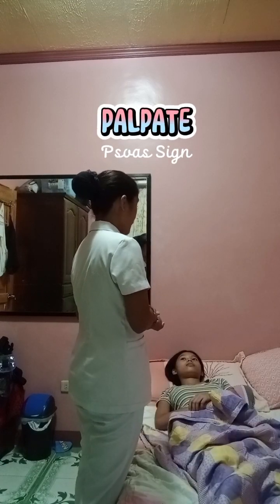Next, I'll be assessing for the psoas sign. So to assess for the psoas sign, let me assist you to a sideline position. Okay, so I'll be extending your leg, and let me know if you feel any pain, alright? Do you feel any pain? No. Alright, so there is no pain present that may indicate irritation of the iliopsoas muscle or an inflamed appendix.